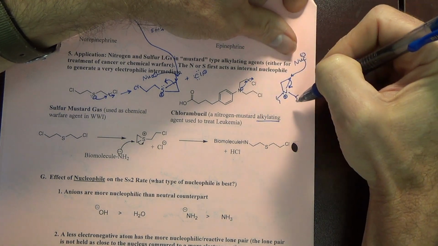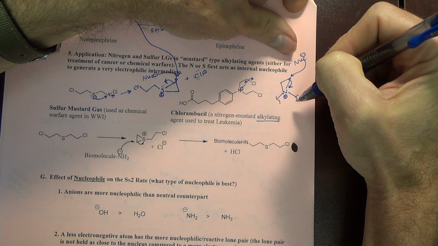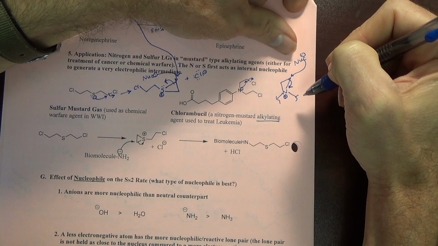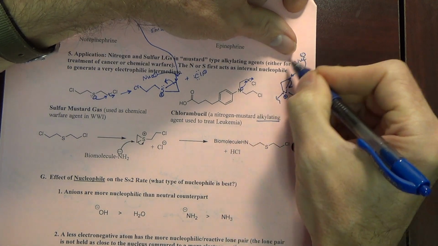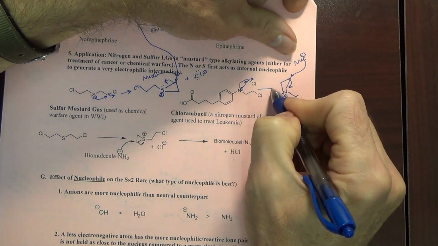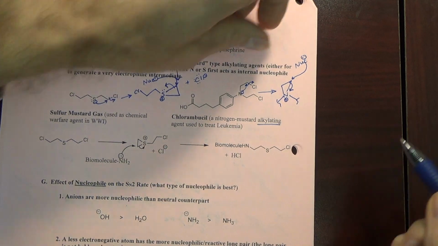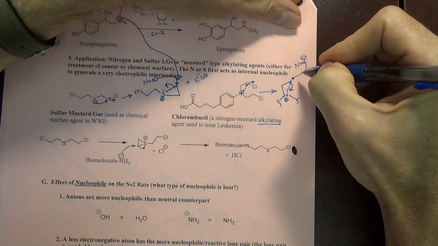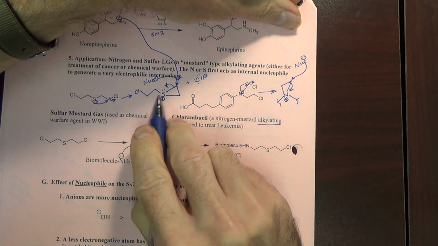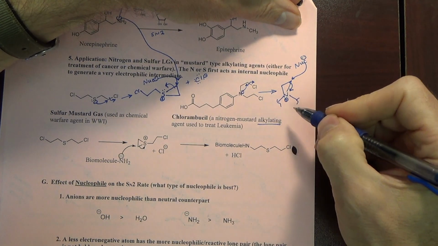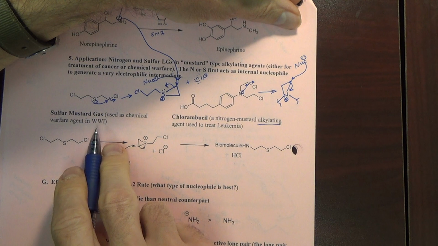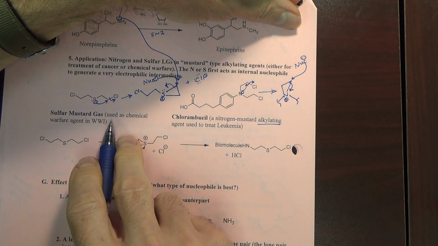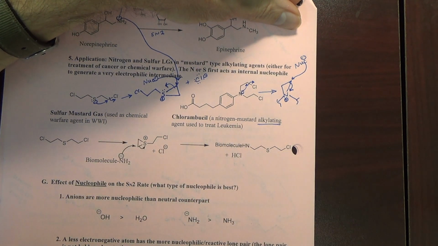They would end up harming the good cells in addition to harming the cancer cells. But this is sort of the mechanism for how they would work. Okay. So we see positive sulfur leaving, positive nitrogen leaving, and these sulfur mustards, or nitrogen mustards, they're called.